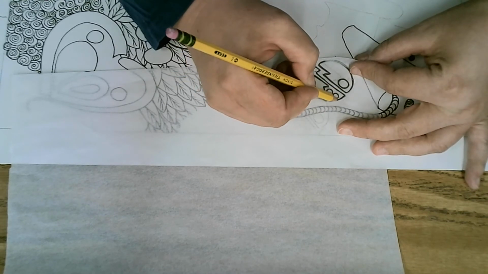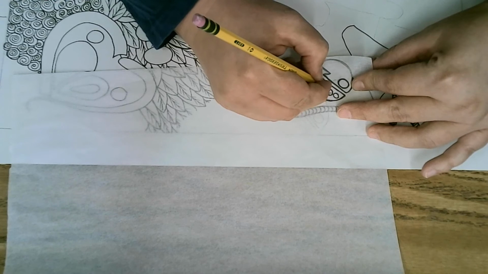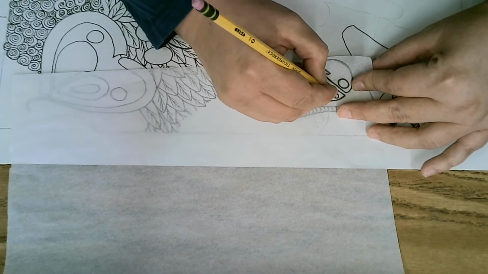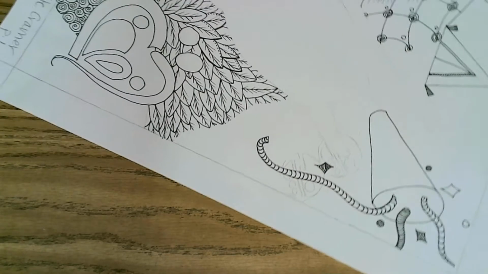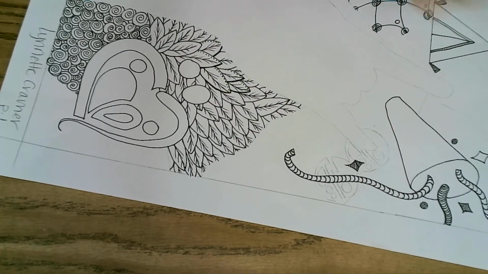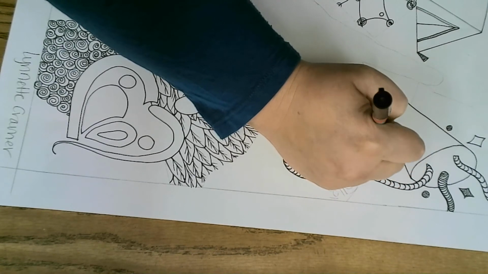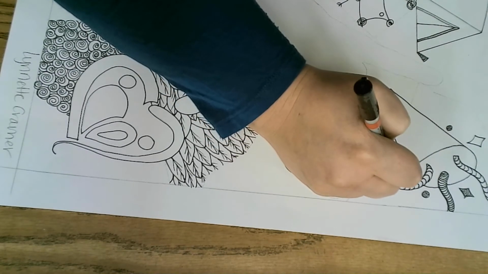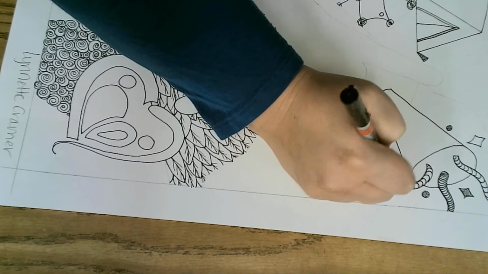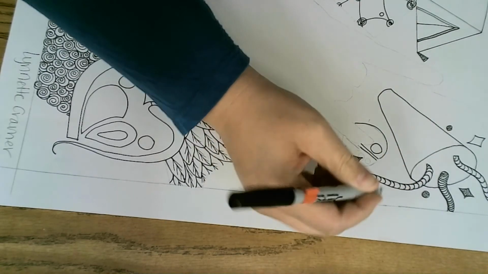I'm just making sure. Okay, so then I would trace that out as neatly as I possibly could. And then later we will go back and erase all of the pencil showing, just so you know.